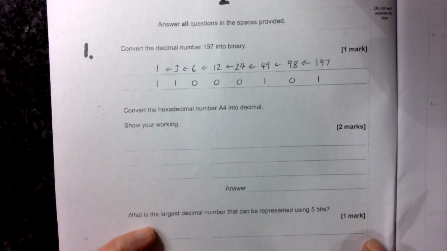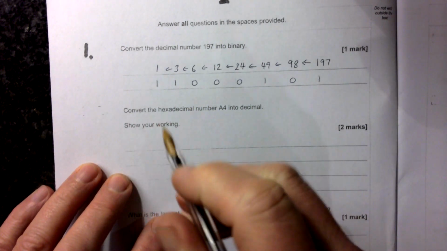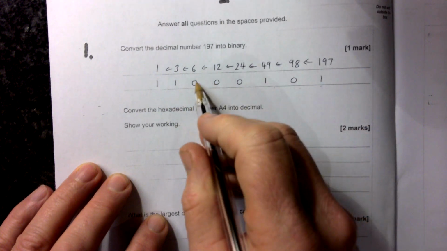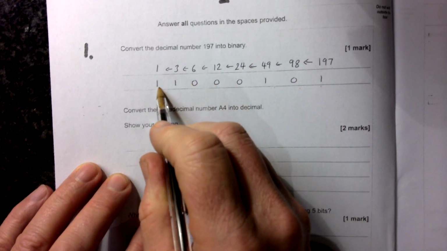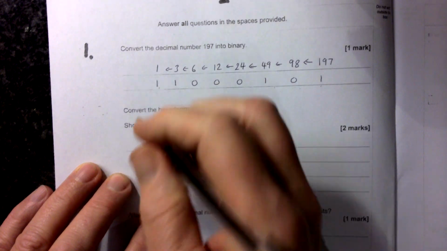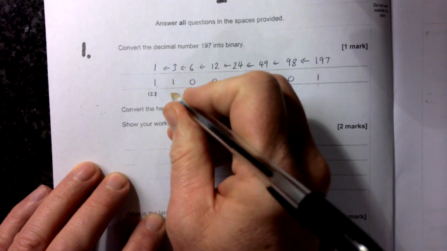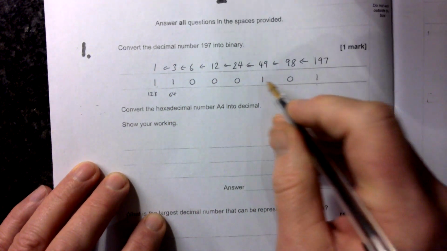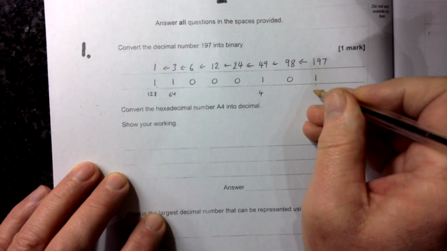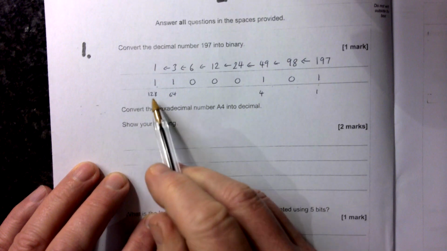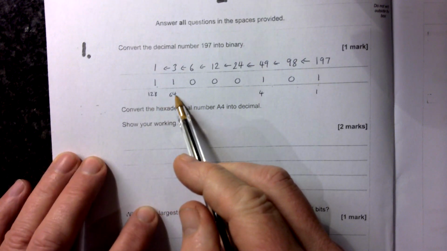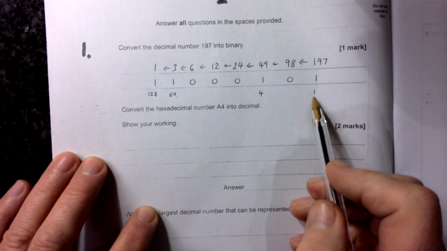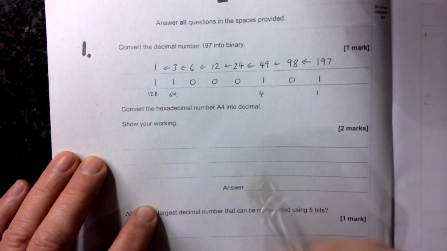Now at the end, always a good idea to quickly check. So 1, 2, 4, 8, 16, 32, 64, 128. 128 plus 64, plus 4 plus 1. 128 plus 64 is 192. 192 plus 4 is 196. Plus 1, 197. Okay.